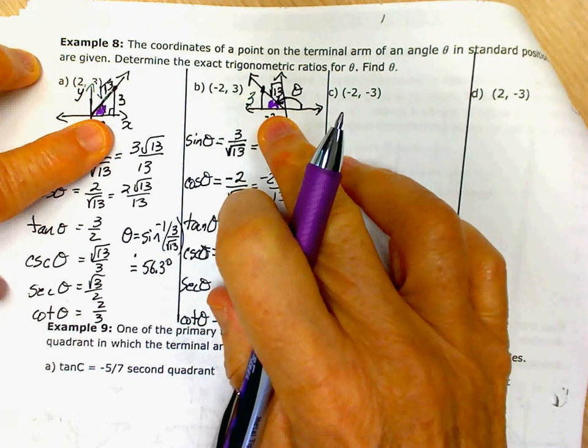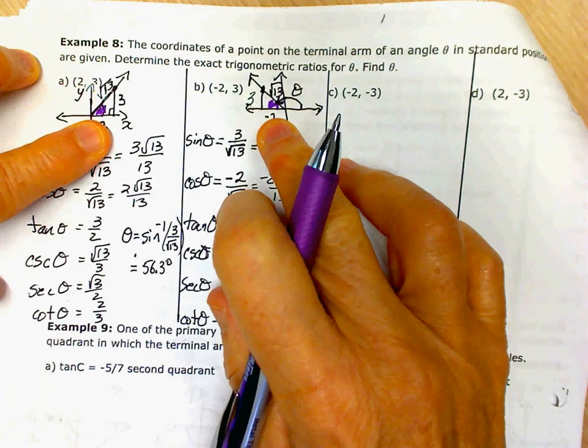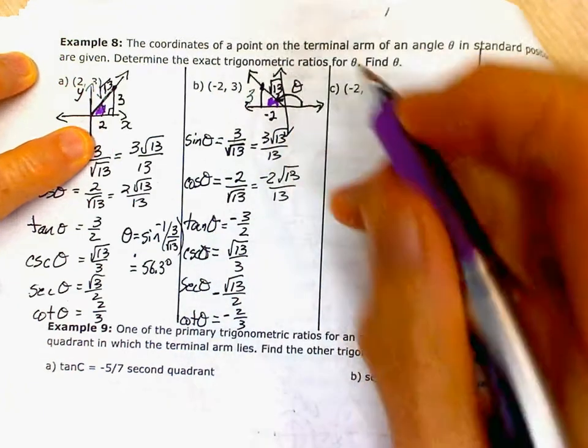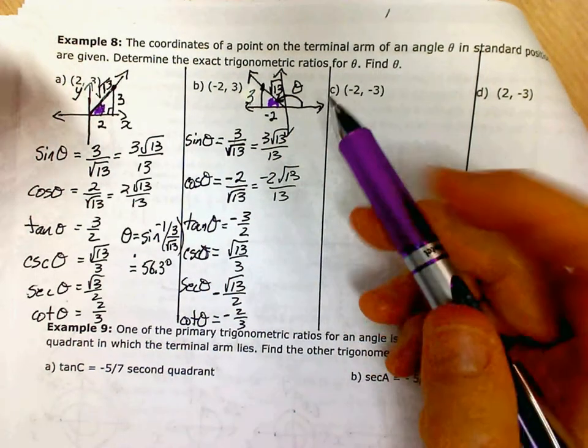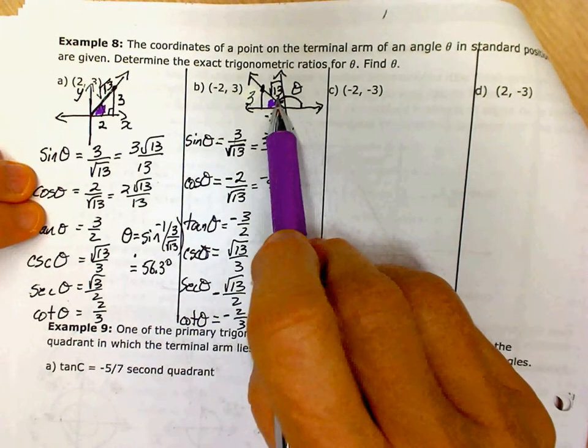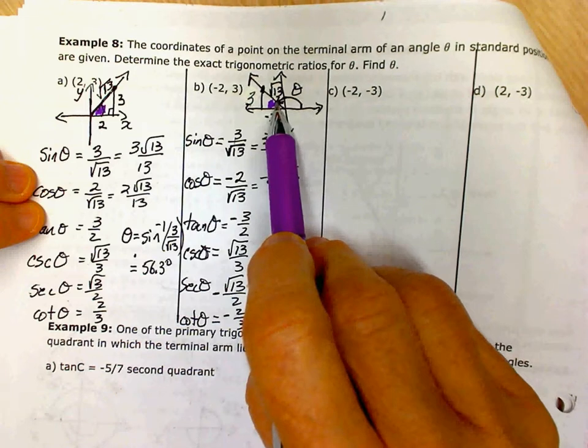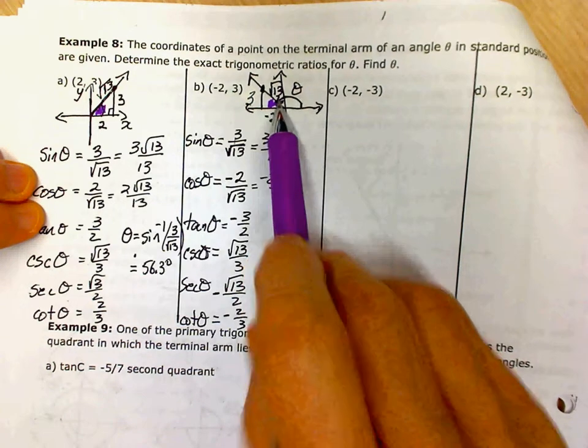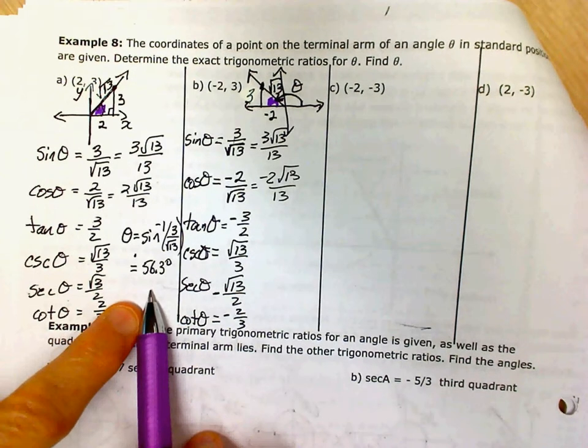Yes. And that's why, how do you think I can find this theta? I can find this theta because I know this theta. You see the pattern.